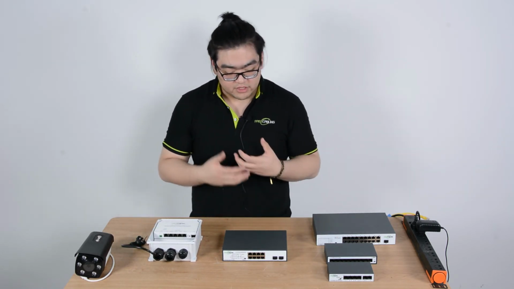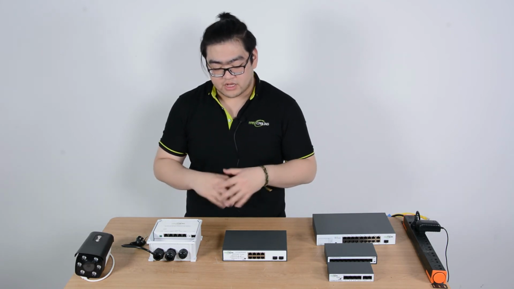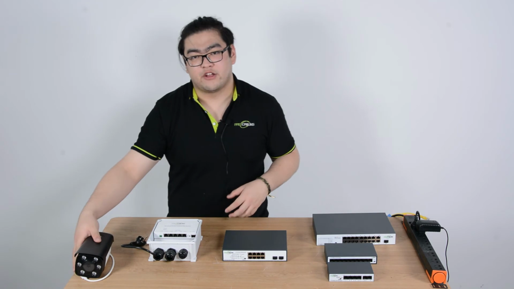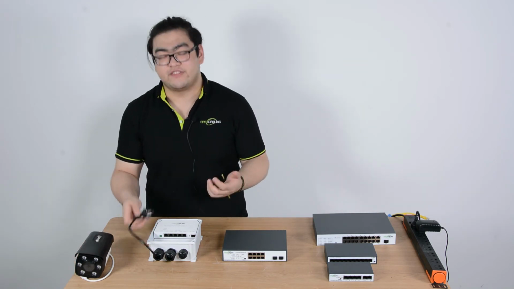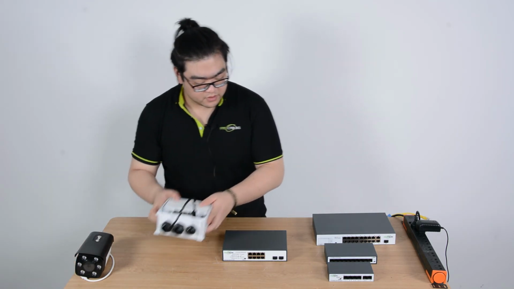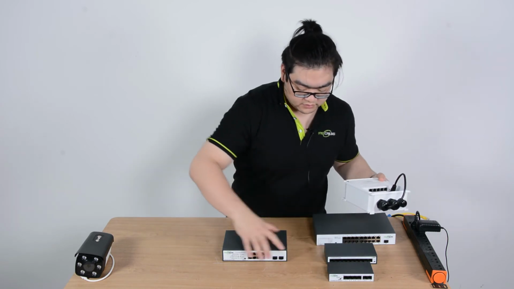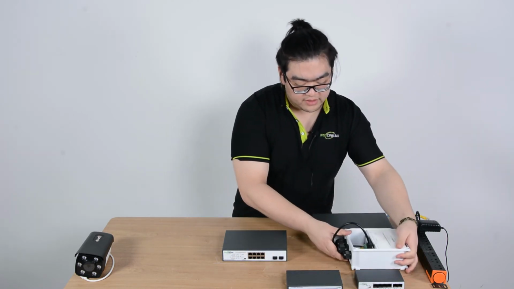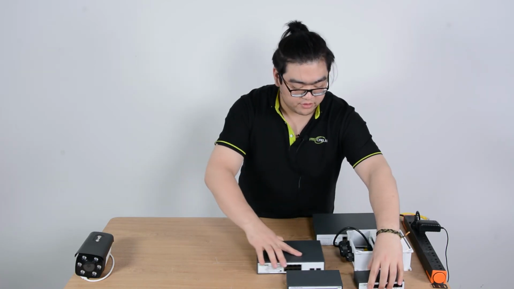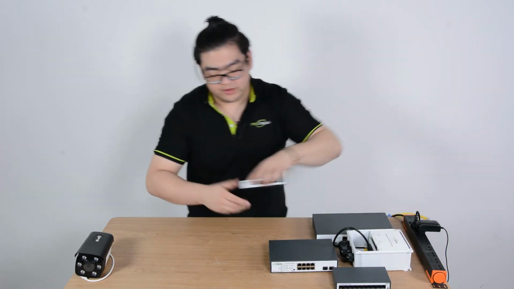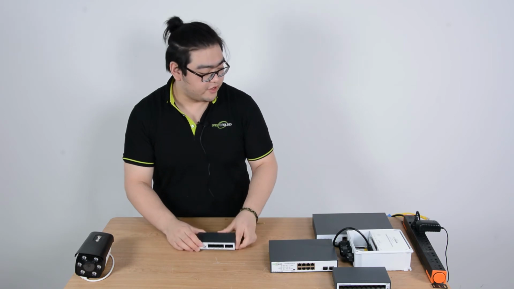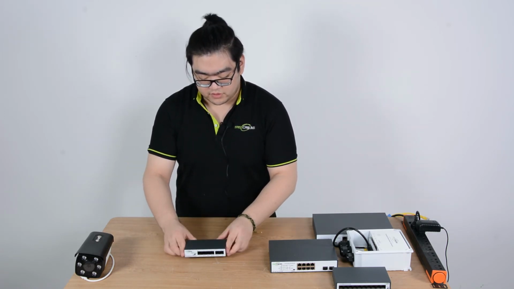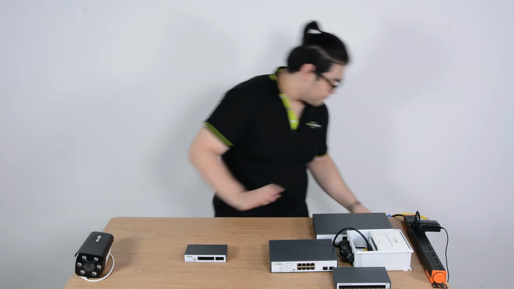Okay, now that's pretty much it for all these models. Now I'm going to do a quick connection with this IP camera right here to one of our PoE switches to see how easy it is. So for an IP camera, we don't need that much power, so we don't need the high power PoE switch, and we don't need that many ports because there's only 1 camera right here. We're going to use a very basic 4-port PoE switch, unmanaged 4-port PoE switch.